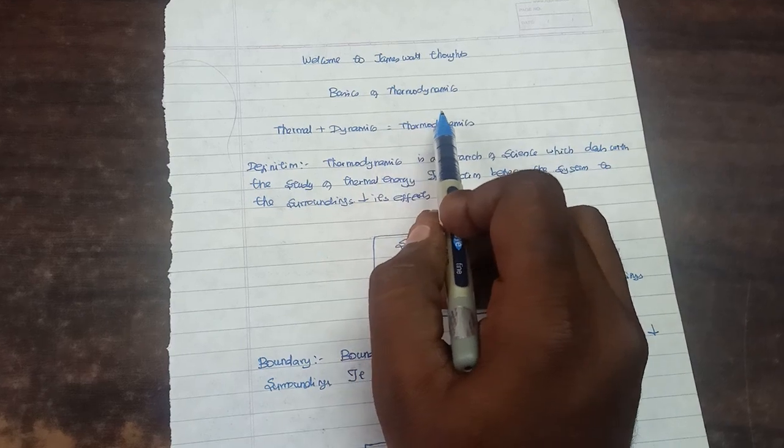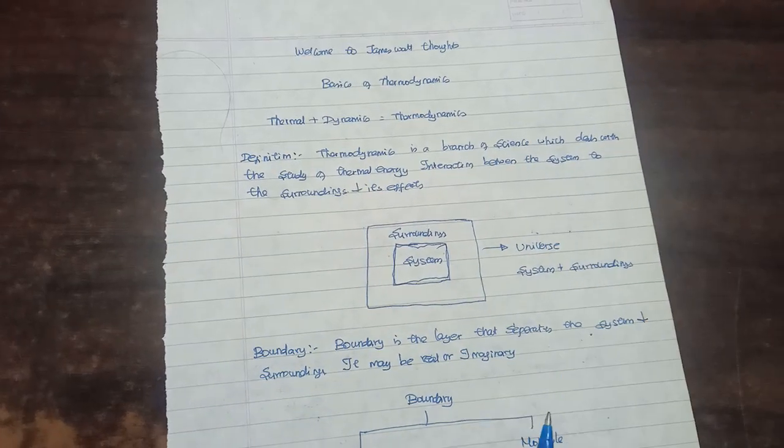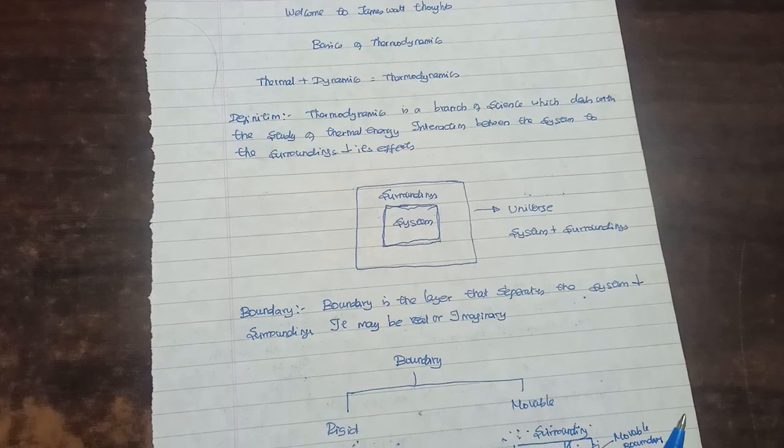Today we are going to discuss the basics of thermodynamics. This is one of the tougher subjects. We'll try to simplify it.